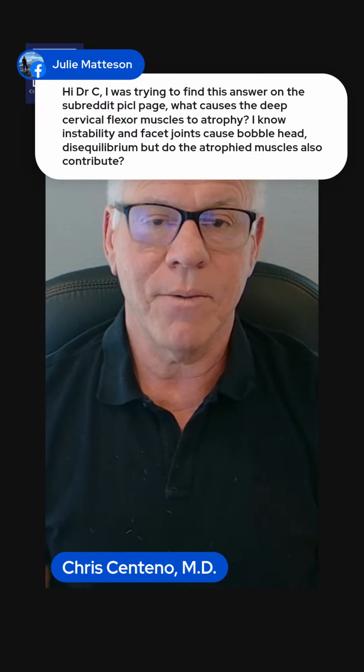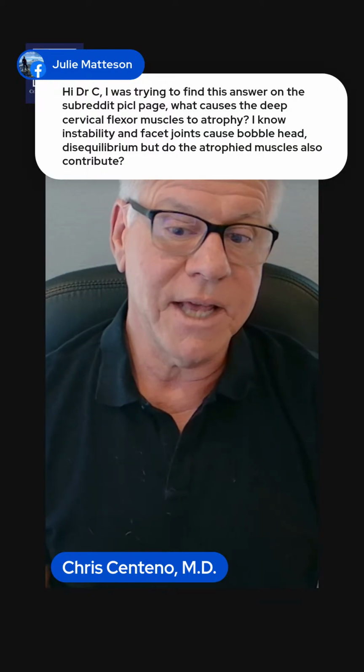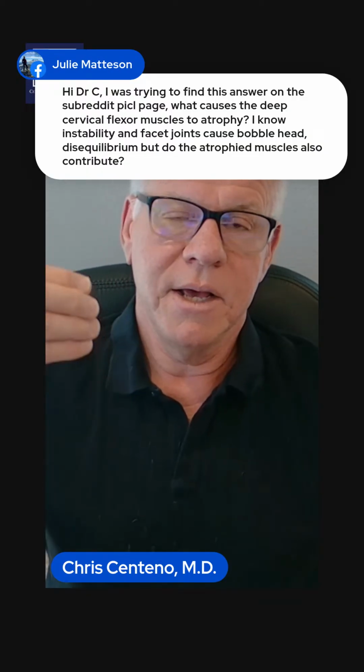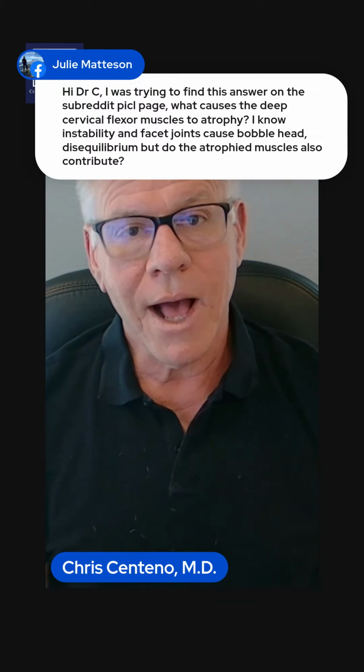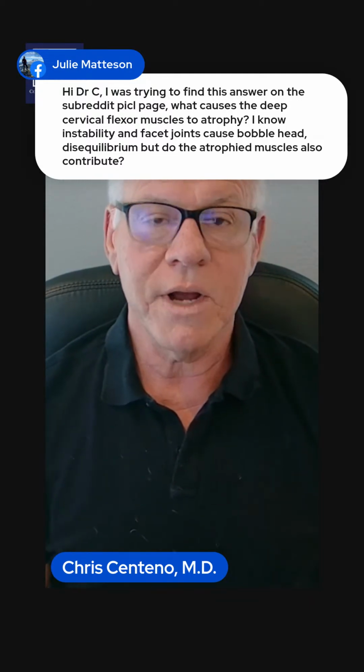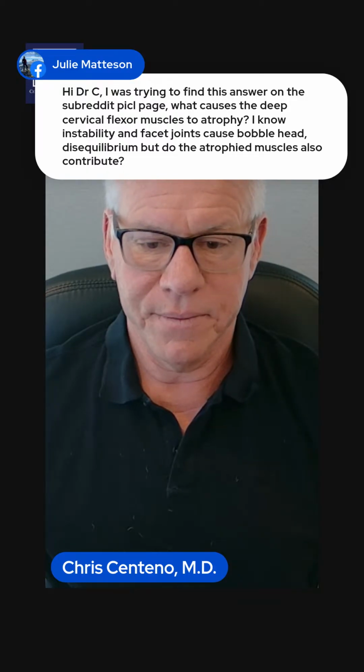So in order to get those muscles back, you both have to get rid of the pain signal, which oftentimes is injecting the upper neck facet joints. And then I obviously have to work on getting those muscles stronger. And as you bring up, those muscles are rich in spindles and position sensors. And so they can cause imbalance, just like the upper neck joints.